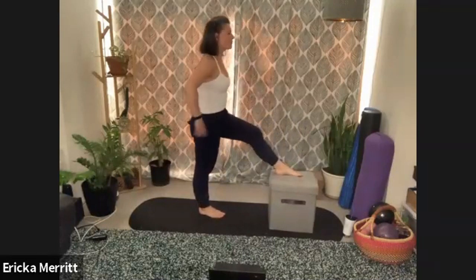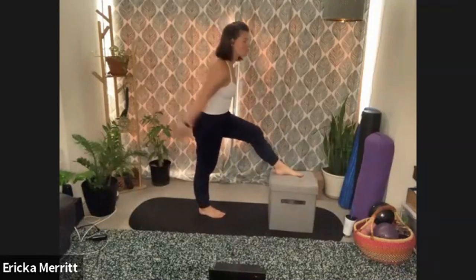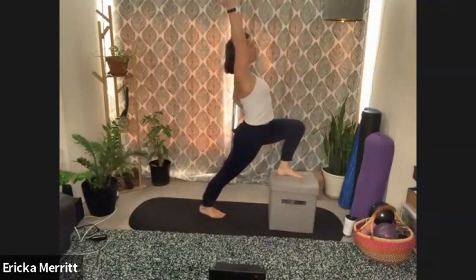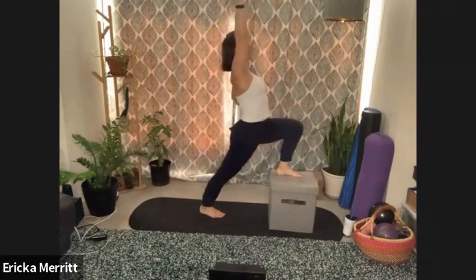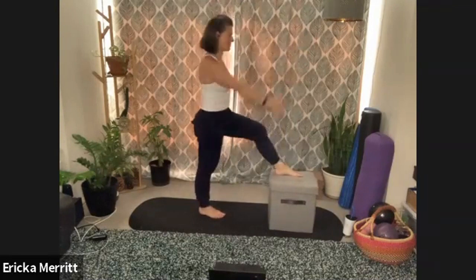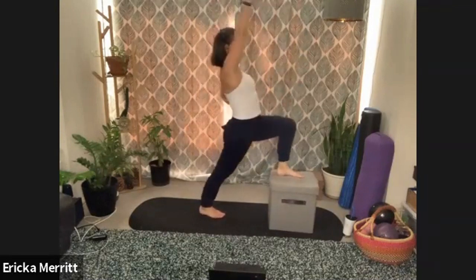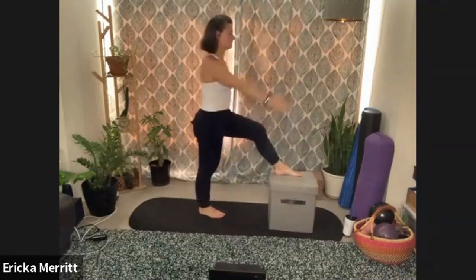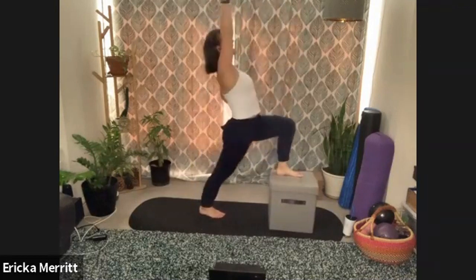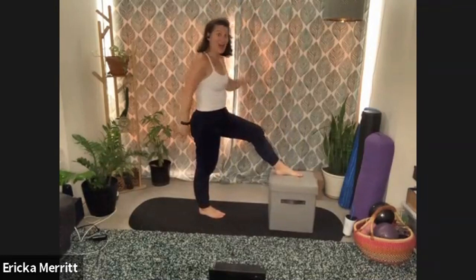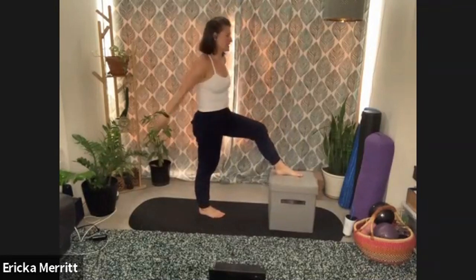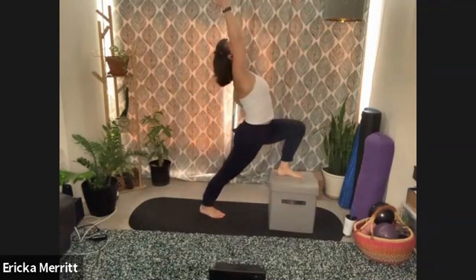And now we're gonna add an arm lift. So the right arm is gonna swing up as you lunge forward and then come back down. Right arm swings up, then come back down. Right arm swings up. Last time. Now let's add the eyes to that. Eyes follow the fingertips.